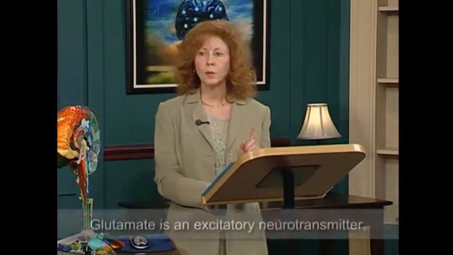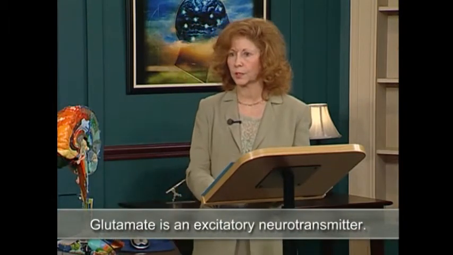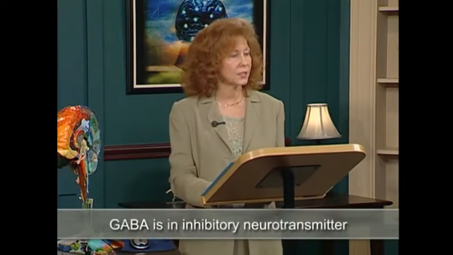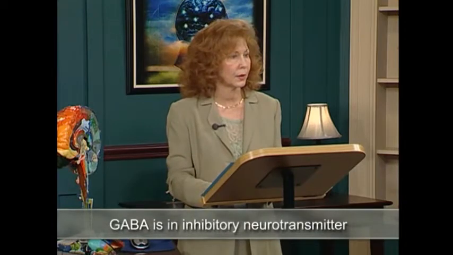Furthermore, glutamate is an excitatory neurotransmitter. GABA is an inhibitory neurotransmitter. So here again we have an example. A lot of interneurons use GABA. When you don't want synaptic transmission to take place, you need to have neurons that utilize GABA also in a critical position to play a role in this chain of information transfer.